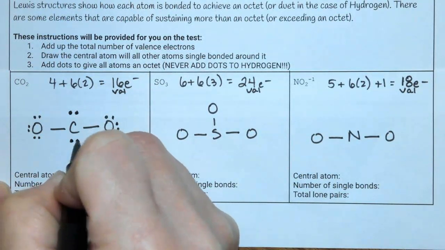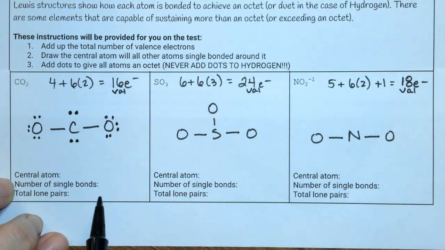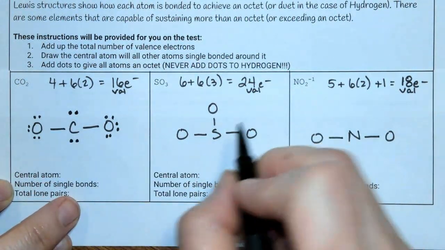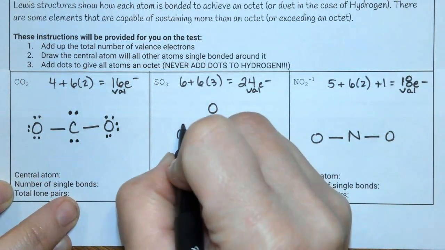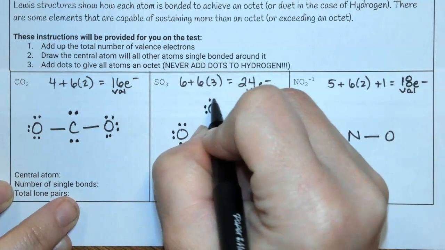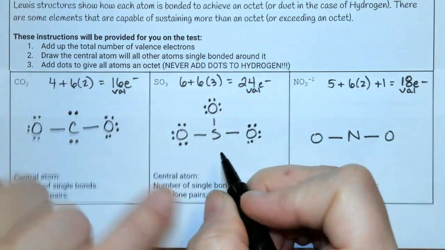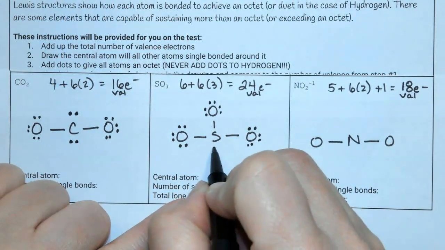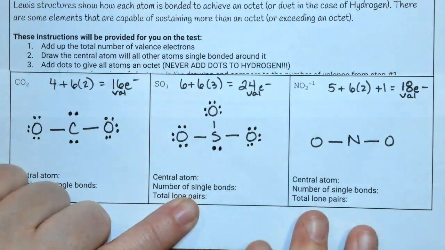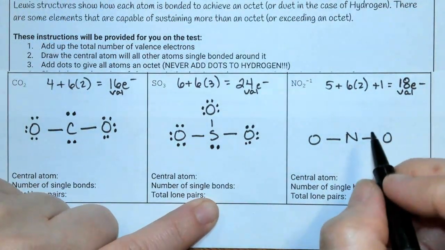You would draw alien heads around those, but we're going to find that we don't need to draw the alien heads in a moment, so I'm not going to do it here. Now, around these, I need my octets, so 2, 4, 6, 8, 2, 4, 6, 8, 2, 4, 6, 8, and then the sulfur so far has 2, 4, 6, here's 8. Again, you would draw an alien head, but we're not going to because something special is going to happen here.